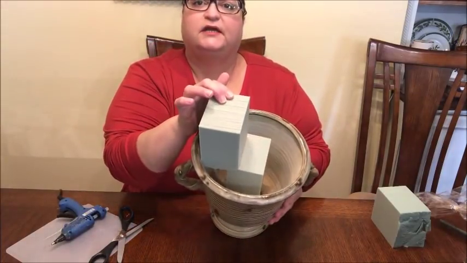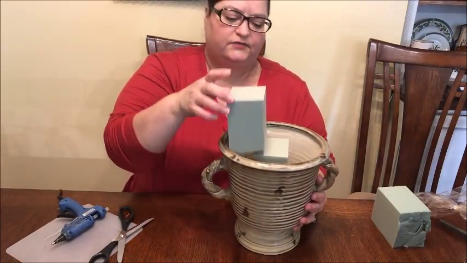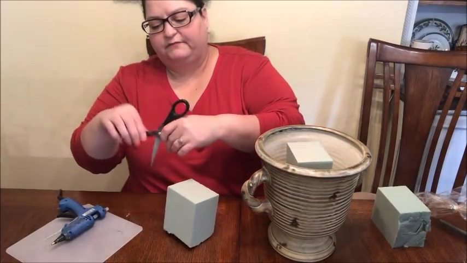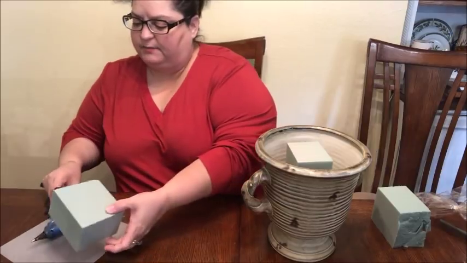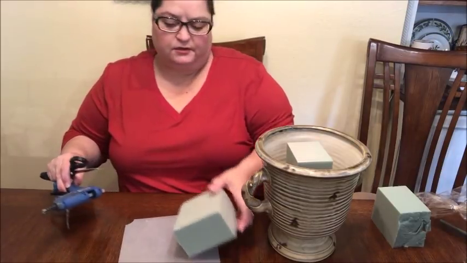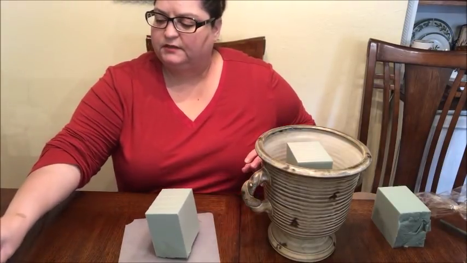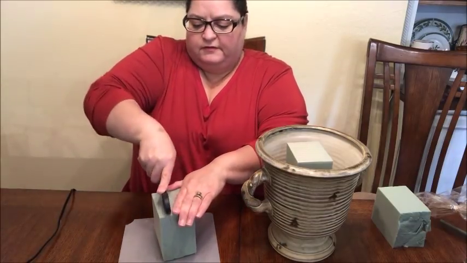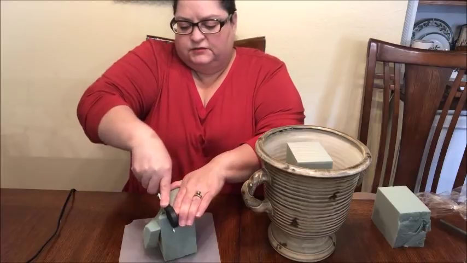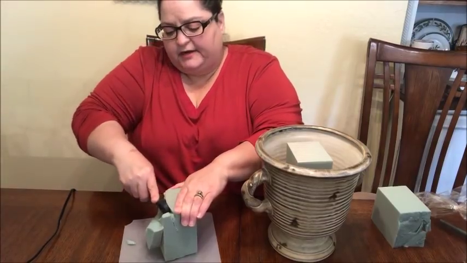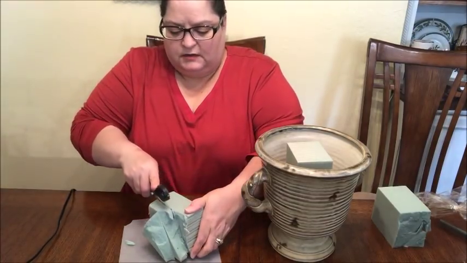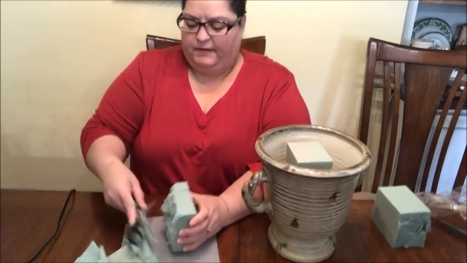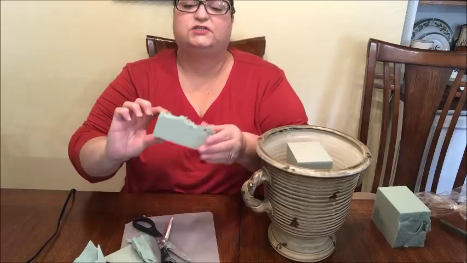Okay, and if I try to put that in there, it's obviously not going to fit because it's too thick. So I'm just going to shave off a little bit of this, and let me put it on top of this here. Put my glue gun on top of my wire cutters. Okay, so I'm just going to shave off. I'm just going to break it off. If I had a knife, this would go a lot better. There we go. That's what I did. I just shaved them off.